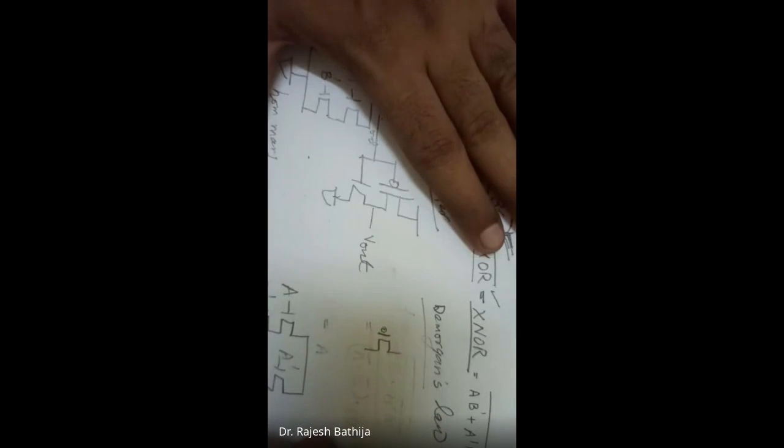Is that visible to all? Is that visible, Meena ma'am? Meena ma'am, is that visible? Yes, sir, it is visible. Okay. So A B dash and A dash B is there. Okay. So that will be the output over here. That is F.